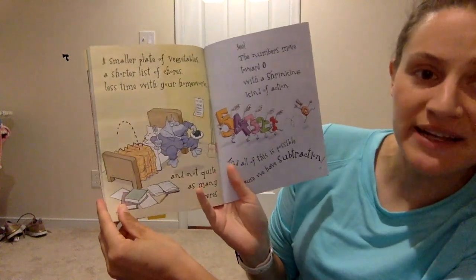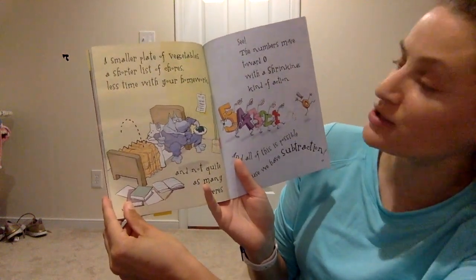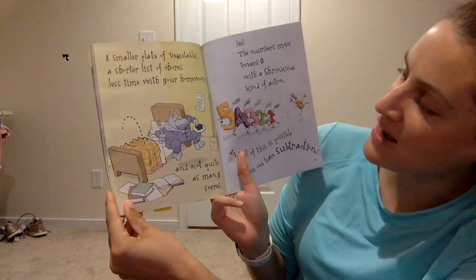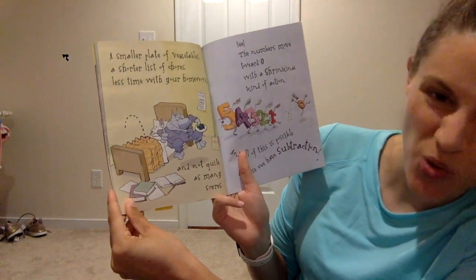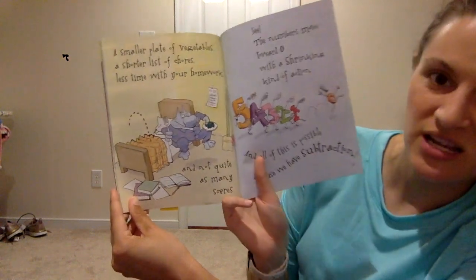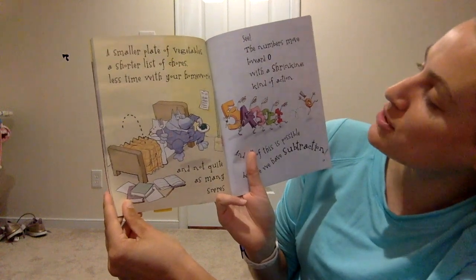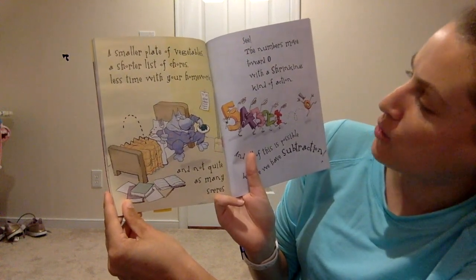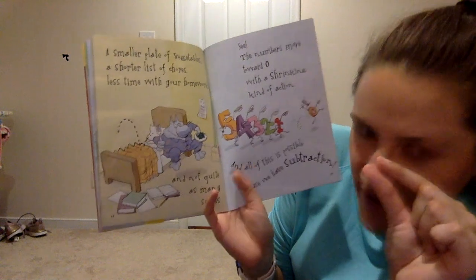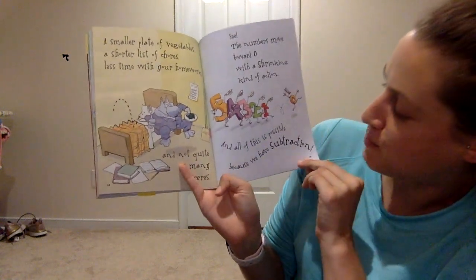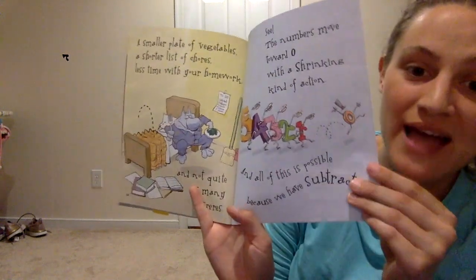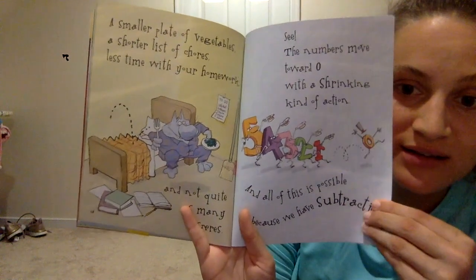A smaller plate of vegetables, a shorter list of chores, less time with your homework, and not quite as many snores. See, the numbers move towards 0 with a shrinking kind of action, and all of this is possible because we have subtraction.